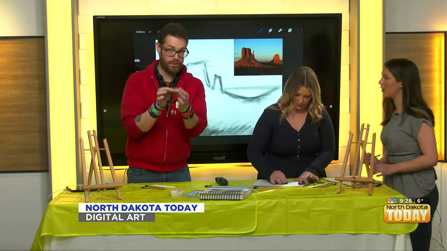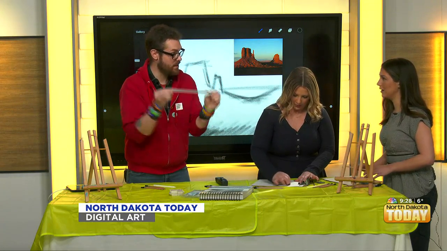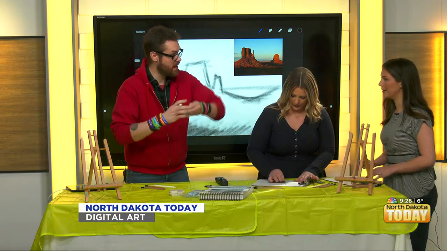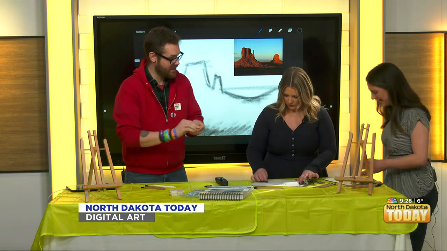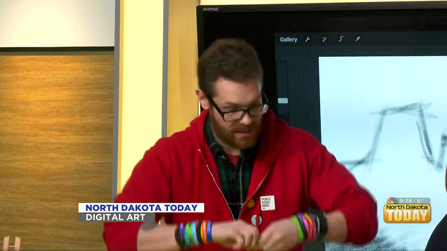And I did bring kneaded erasers too. Okay, and so what are those? These are erasers that you can knead. You can pull them, you can stretch them, you can shape them. That's so neat. I did not know what that was. Yep, so you can tear a bit off.